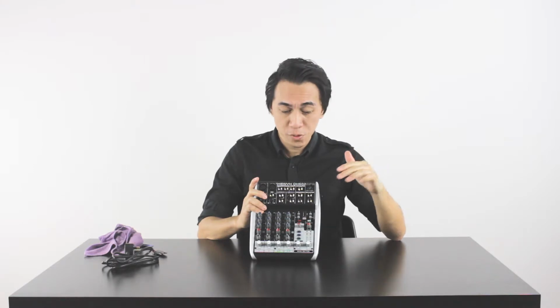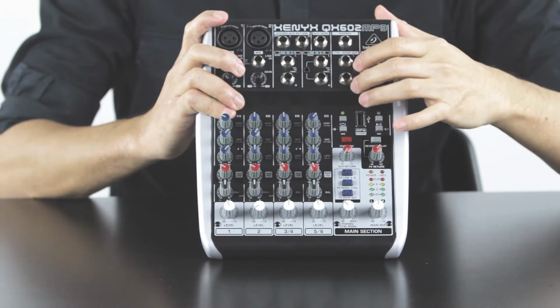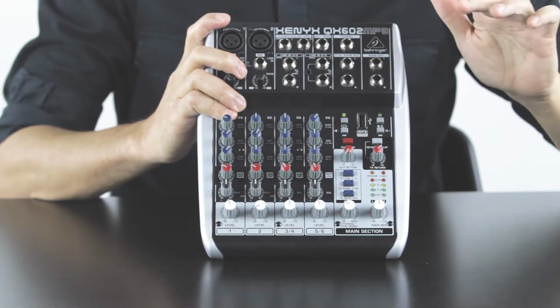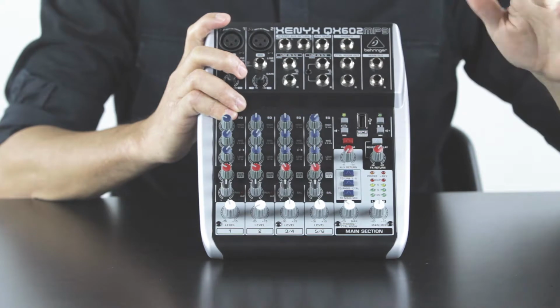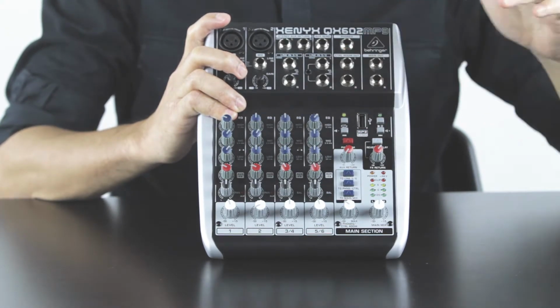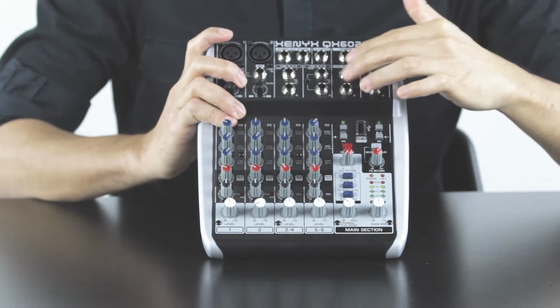Next, the control room section. Here you can see left, right, this is the control room out function. This is for the situation where you connect to an external pair of studio monitors, for example, or alternatively if you wish to send your mix to another room. This is where you can do it.